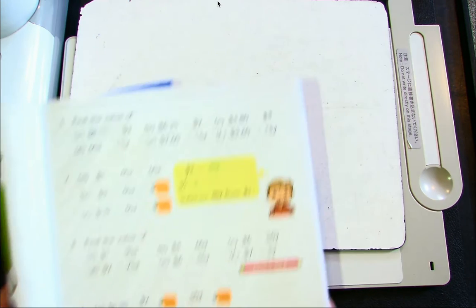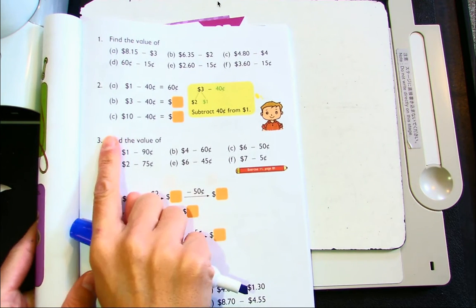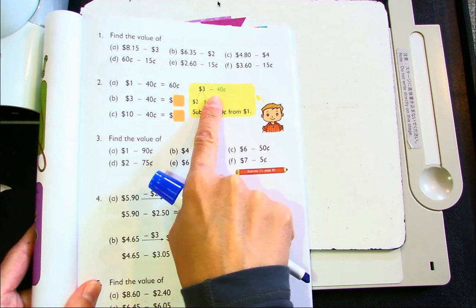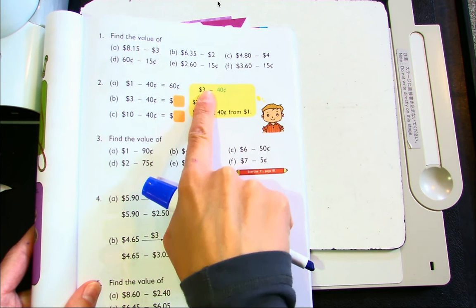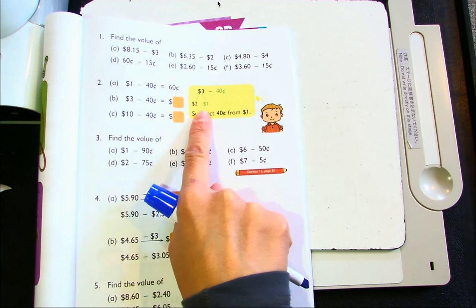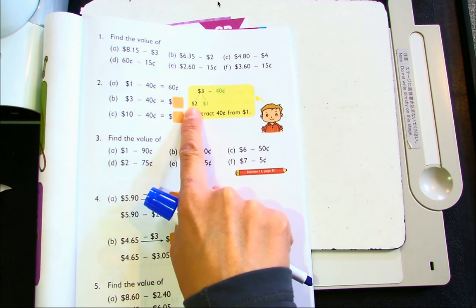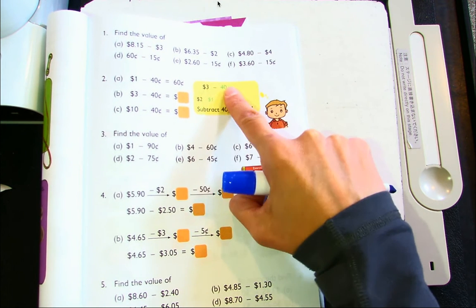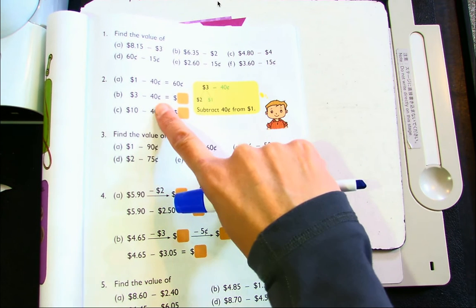Alrighty, so the next one I wanted to try, let's look at this example here. For number 2, they are showing us when we have a dollar amount and we're subtracting some cents. If we don't have any dollars over here, we can think of this first one as our whole number. Remember, when we subtract, we start with the whole number. And we can break apart our whole number into 2 parts. And then we can think about subtracting 40 cents just from $1 instead of from $3. So why don't we try that over here?